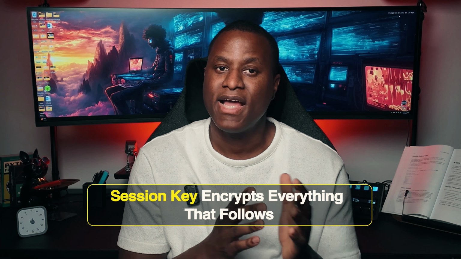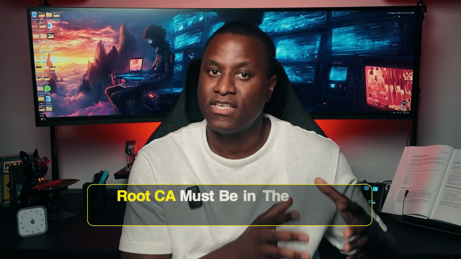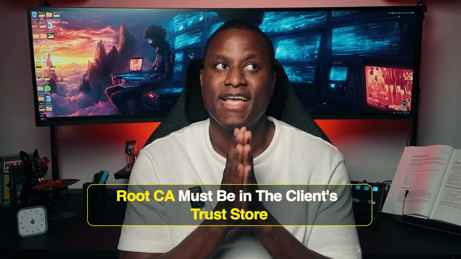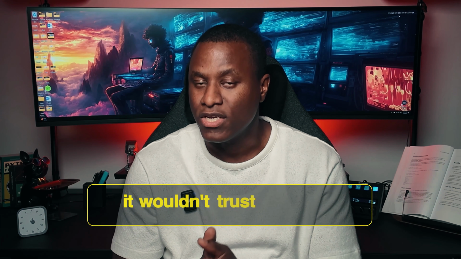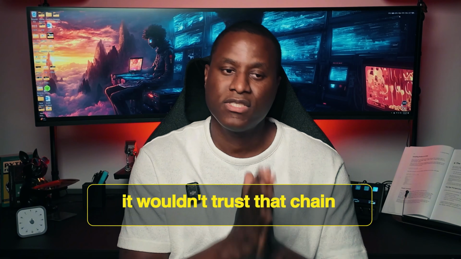Now, one of the things to keep in mind is that the CA, more specifically the root CA, must be in the client's trust store. If the client only sees an intermediate certificate and not the root CA, it wouldn't trust that chain. So when you see a certificate error in your browser, it usually means that the root CA that signed the certificate isn't in your trust store. The browser can't confirm the identity of the server, so it throws a warning.